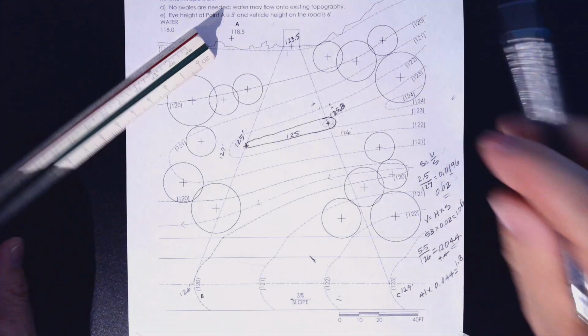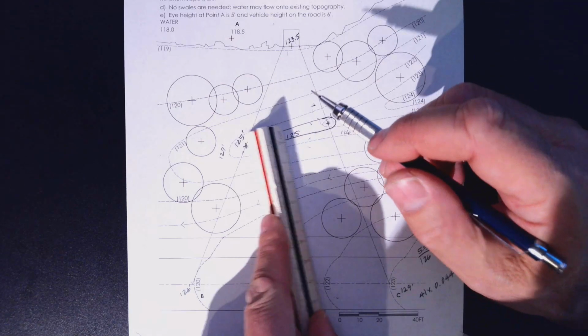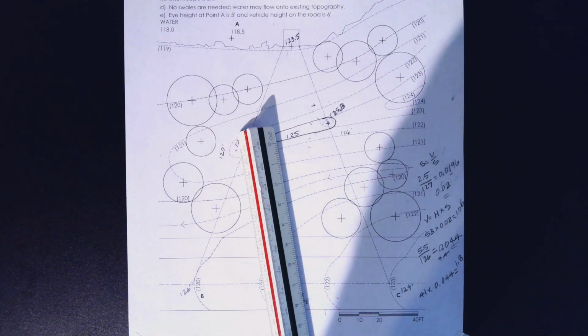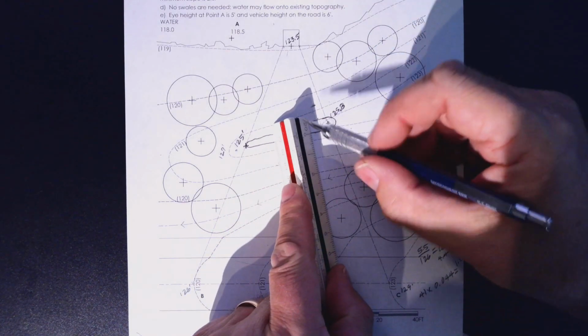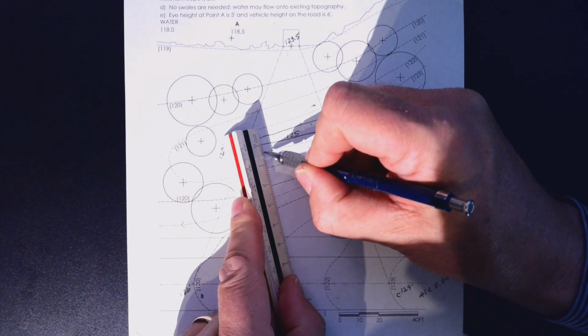And now we have a 4 to 1. Again, 4 to 1 maximum slope. All we've got to do is draw our contours 4 feet apart, and we're meeting the requirement of 4 to 1.